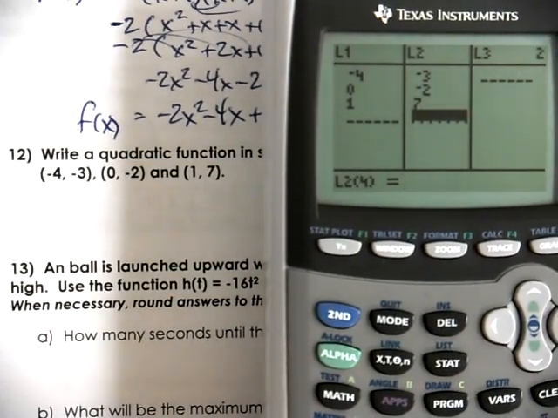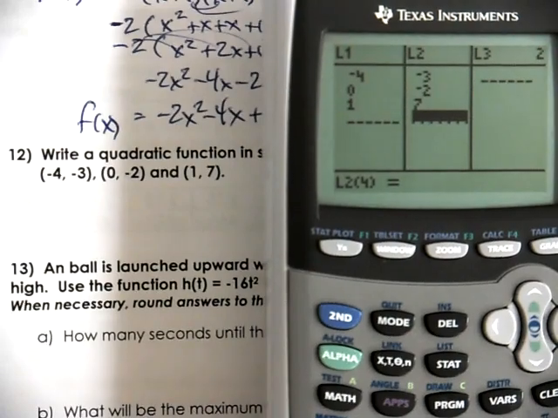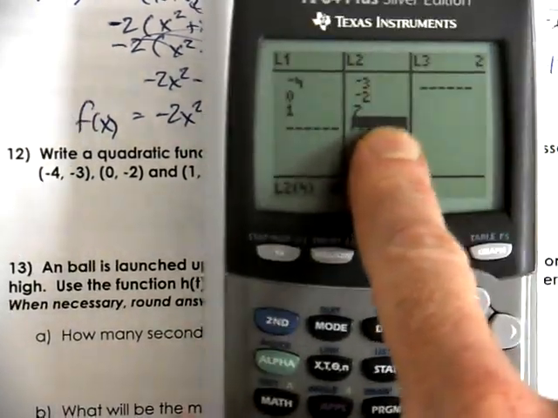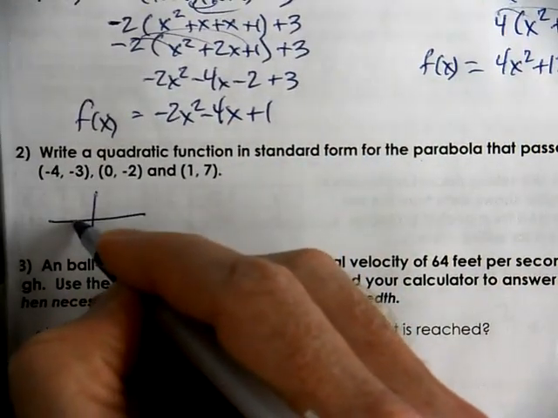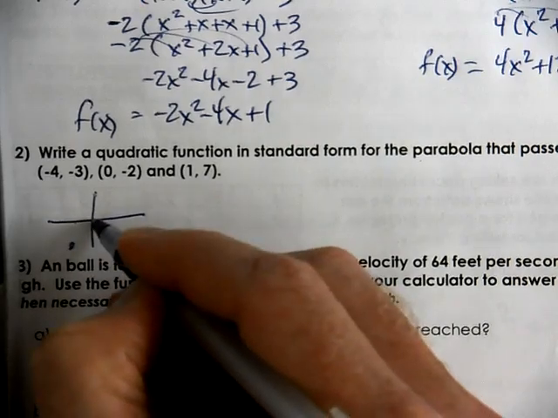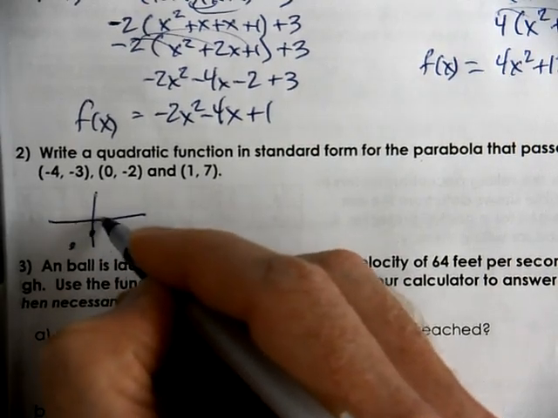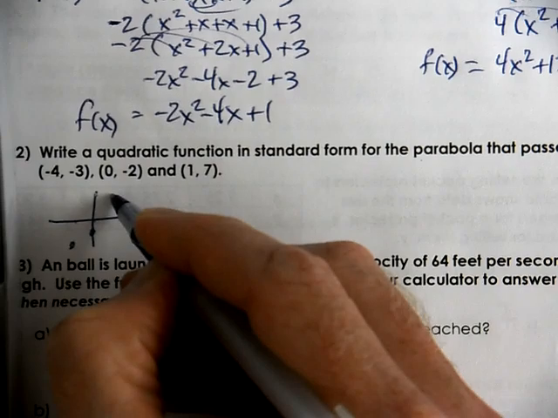We typed those into L2, list number 2. Now these are our points: -4, -3, 0, -2, 1, 7.